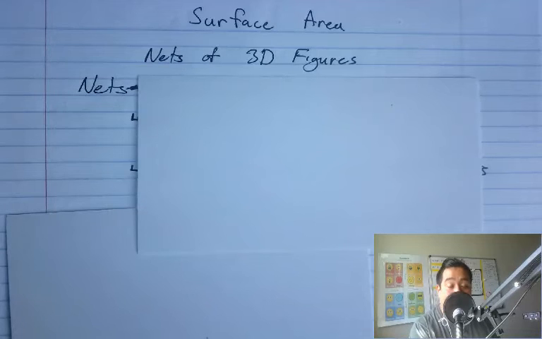Alright guys, so here's another lesson covering surface area. This time we're going to be talking about nets of 3D figures. In our last lesson we talked about 3D shapes. Now we're going to talk about the nets that go along with those 3D figures. So first thing, we're going to figure out vocabulary.